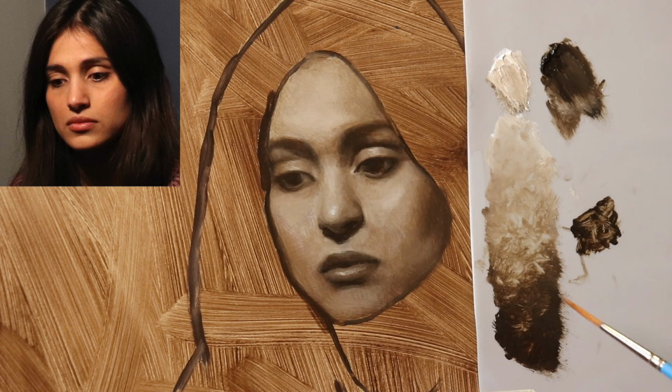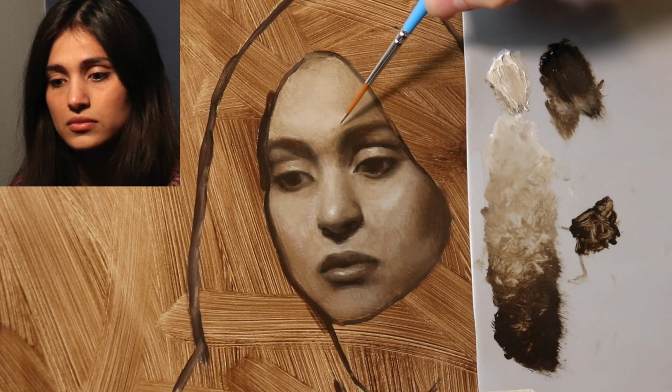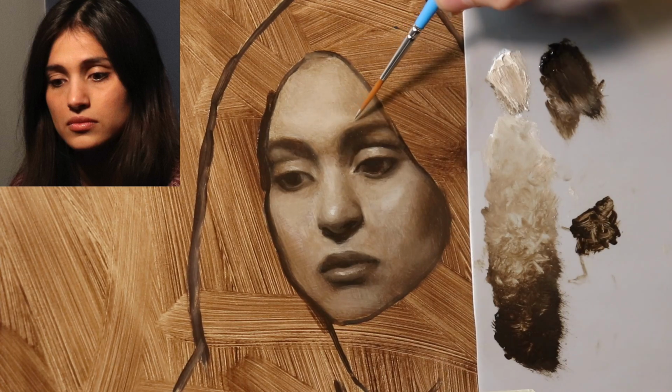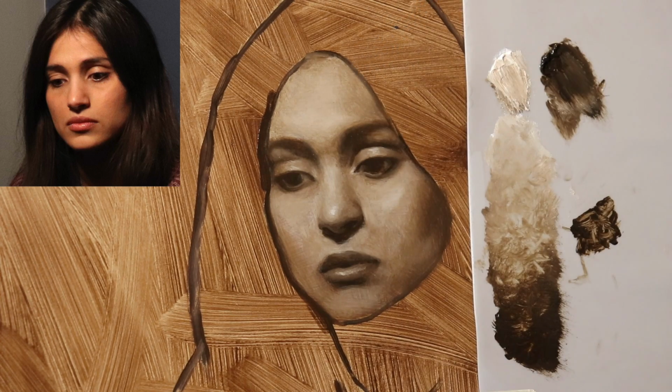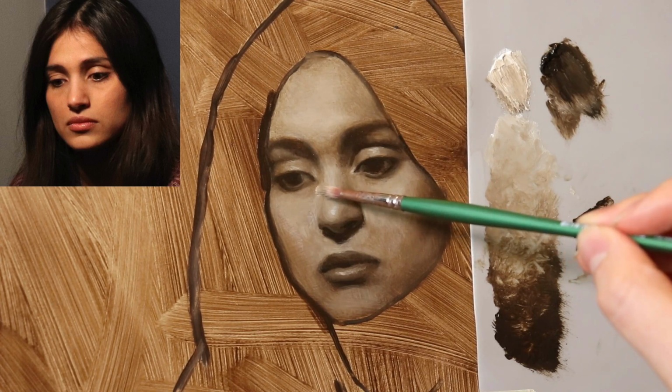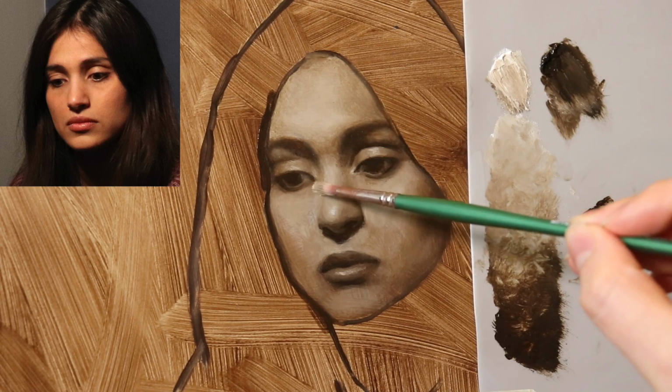I think that's all right. Just about the same value, I think. I'm going to soften this one. Okay, maybe just one more edge. Just going to soften this one.